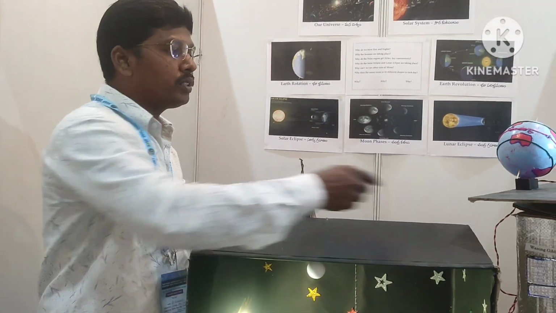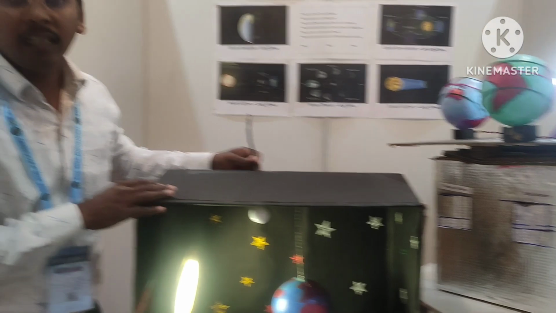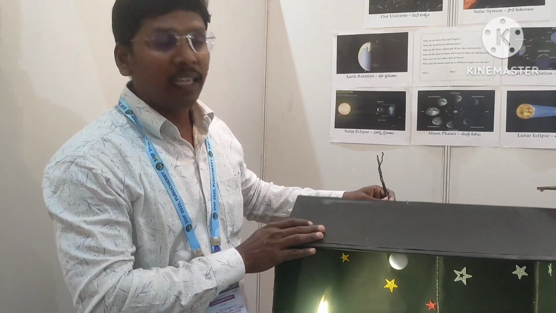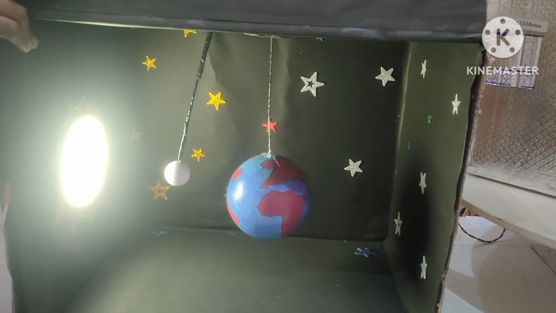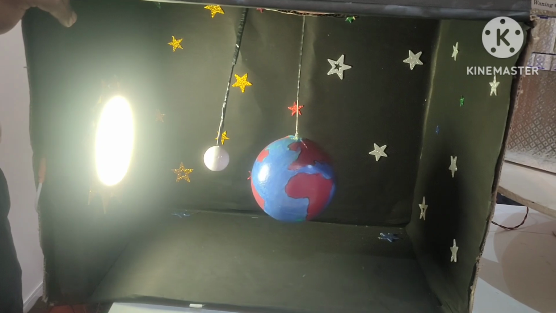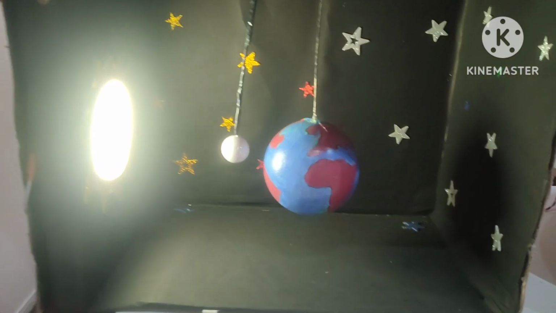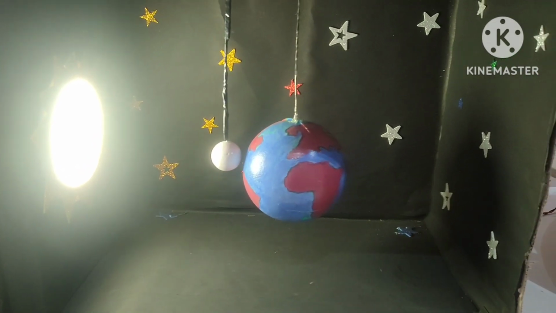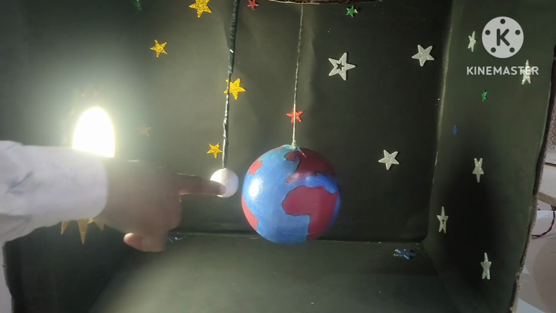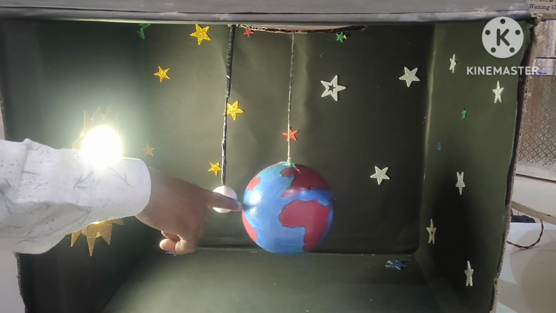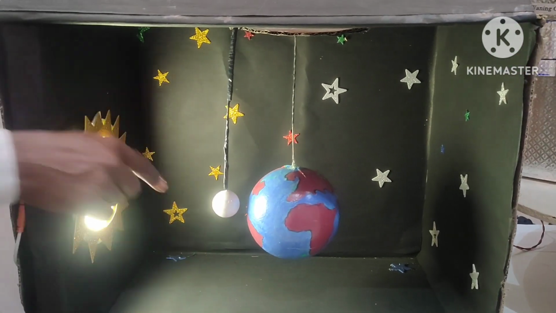Earth moves around the Sun, and Moon moves around the Earth. Sometimes Moon comes between the Earth and Sun. So this is called a solar eclipse. In this solar eclipse, you can observe here the shadow area will fall on the Earth.